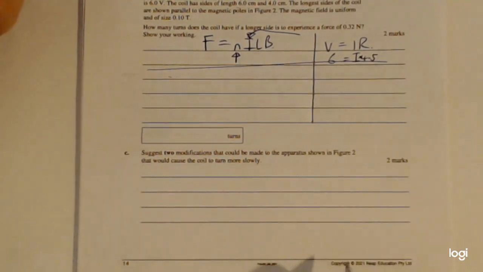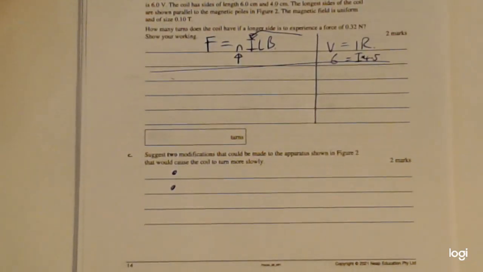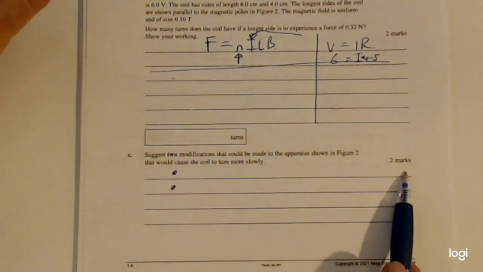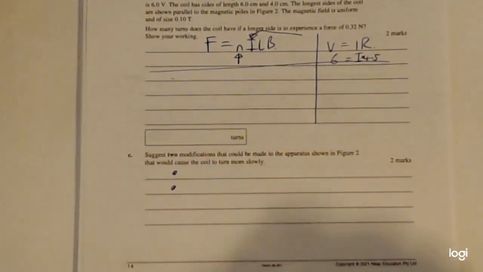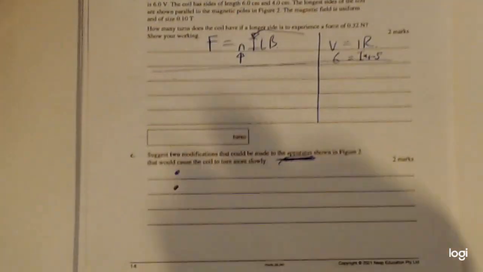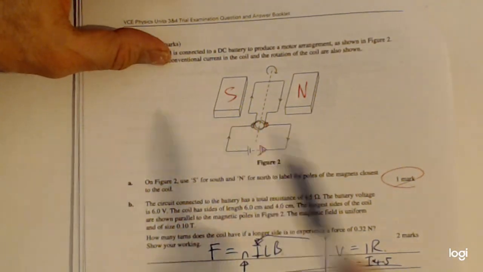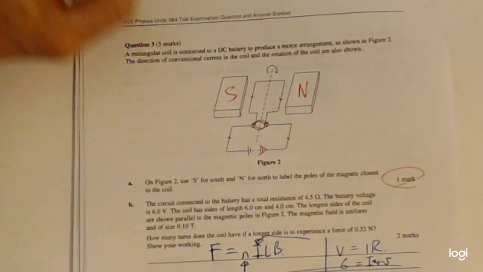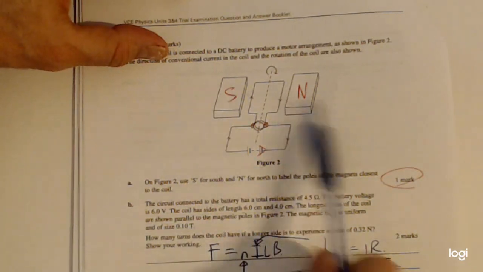It's not an English test, right? Get on with it. 2 dot points and you're going to get 2 marks, right? Don't bother doing 3. They're only going to read the first 2 if you do 3. So 2 modifications that could be made to the apparatus. There are a few things that won't count here. Speeding it up, right? Rotating the coil faster is not modifying the apparatus, right? Modifying the apparatus is actually changing some of the equipment here. It's doing something to the equipment, right?